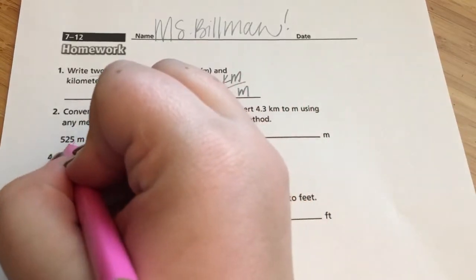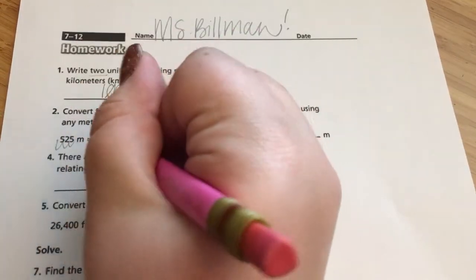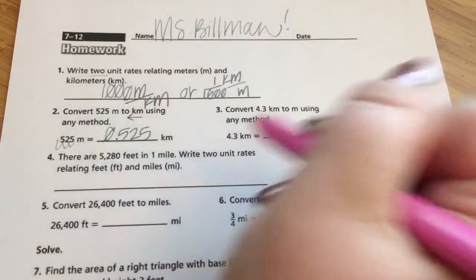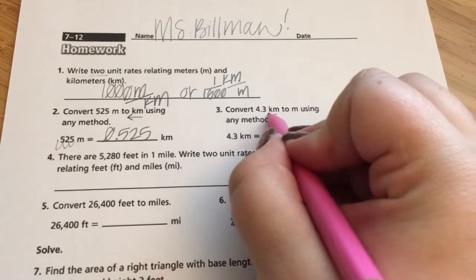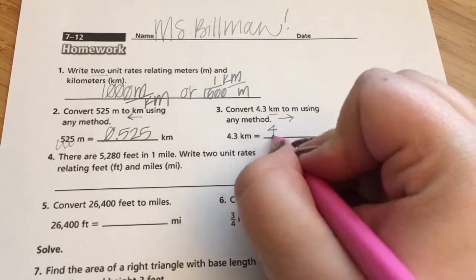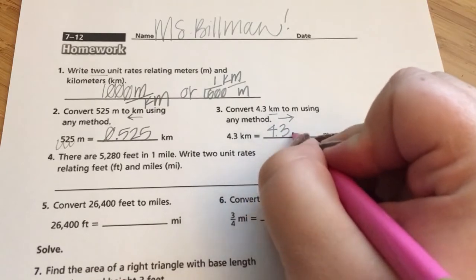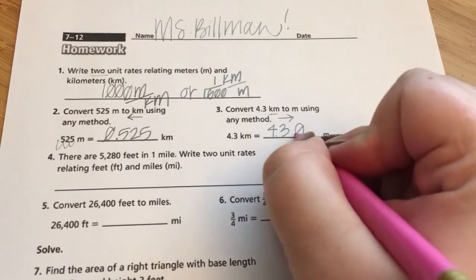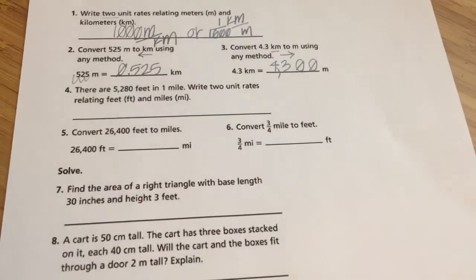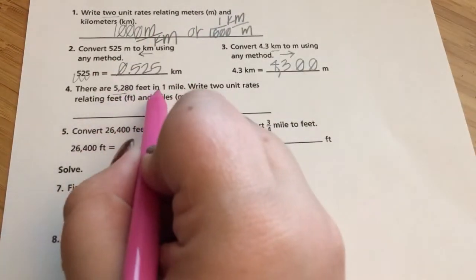One that's good to use is to move your decimal point, as we went over in class. So I move that 1, 2, 3 times, and I get 0.525 kilometers. Now, when I'm going from kilometers to meters, I will be moving my decimal point to the right, and I get a total of 4,300 meters is 4.3 kilometers.